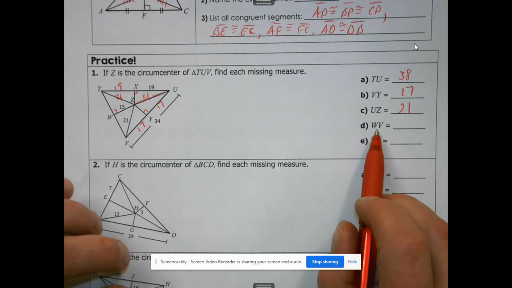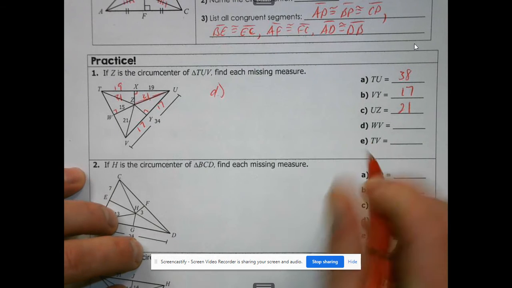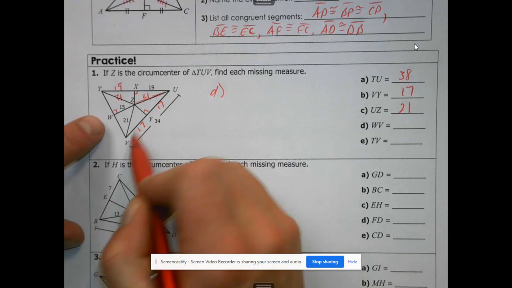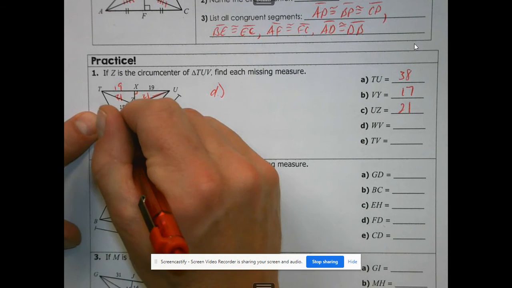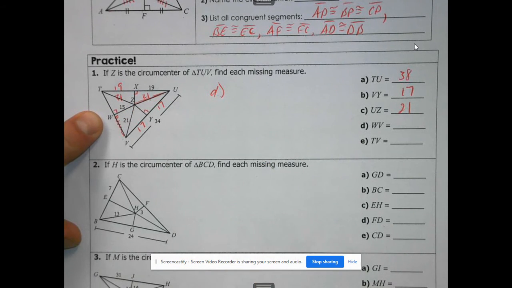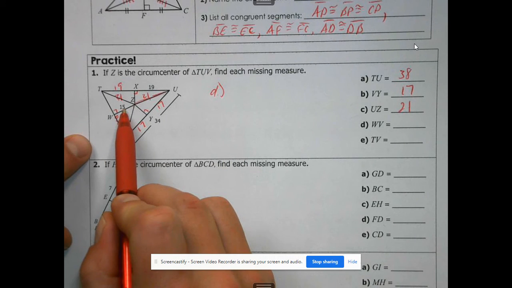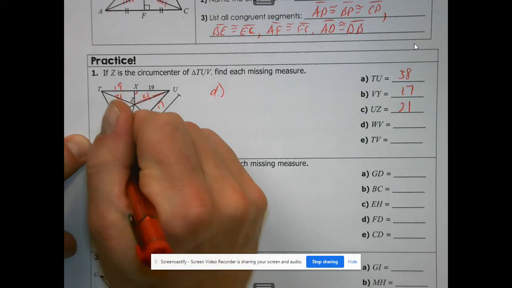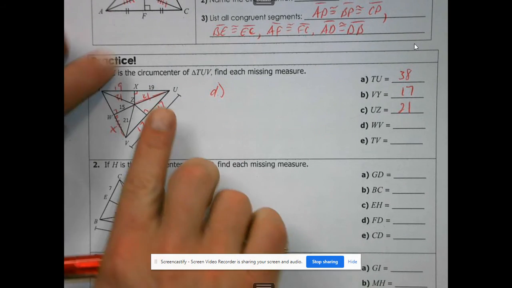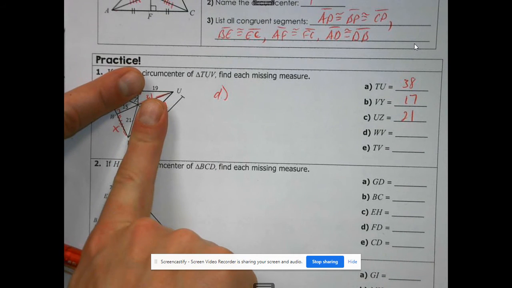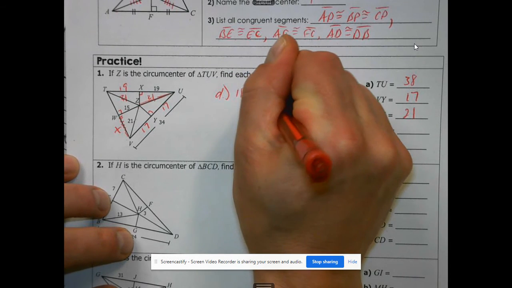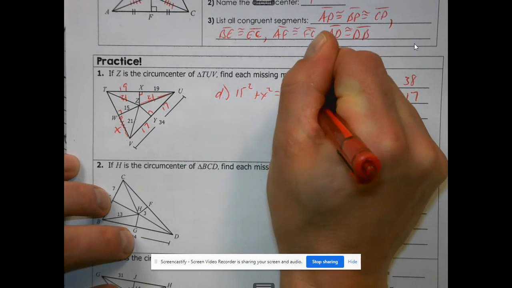All right, Pythagorean theorem time for letter D. W to V. W to V is right here. This piece right here is what I'm trying to find. I can use the Pythagorean theorem. Remember, here's my 90, these are the legs. A squared plus B squared equals C squared. So I'll call this piece X. There's your triangle right there. 15 squared plus X squared equals 21 squared.